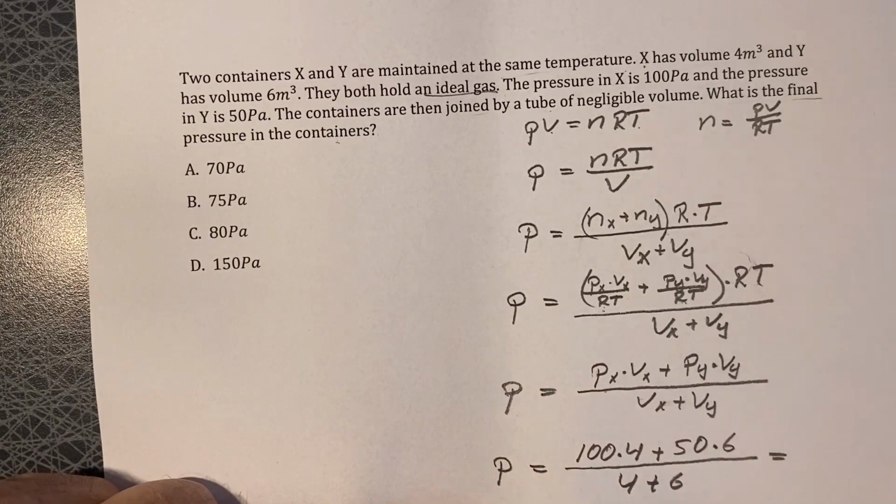Let's see if I can do it in my head here. So 400 plus 6 times 5 is 30, and a 0 extra, that's 300. So 400 plus 300, that is 700, divided by 10.